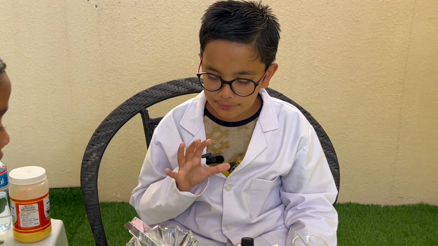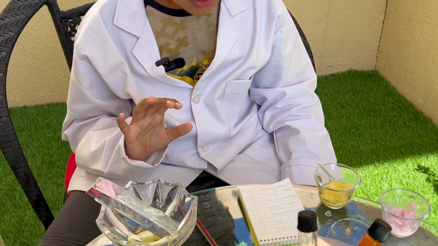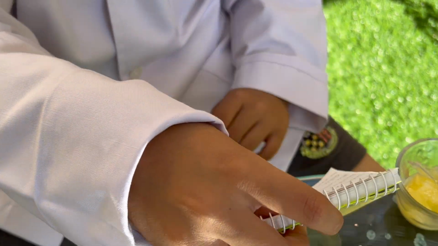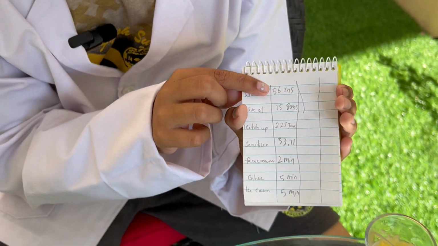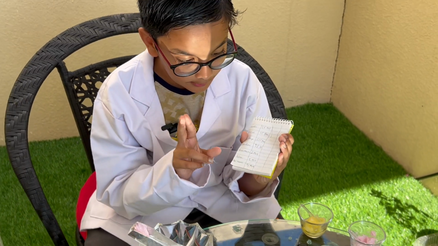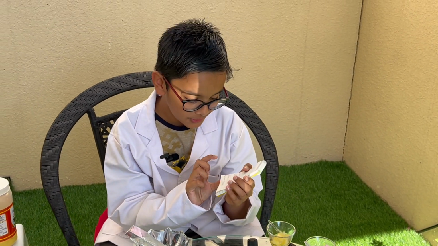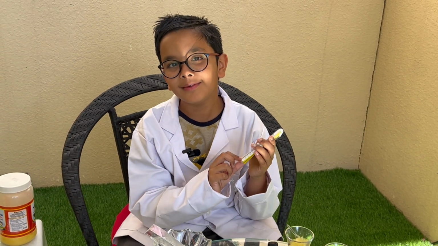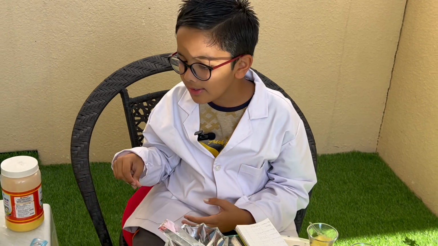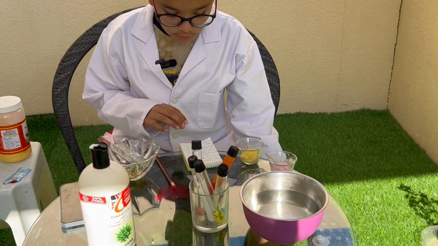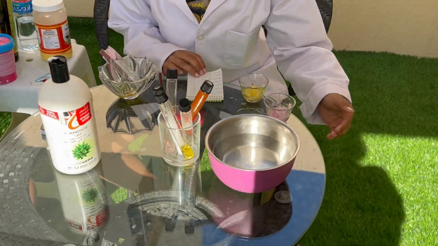So this was done at room temperature. And the one that went fastest was water, which took 56 milliseconds. And the two that went the slowest were ghee and ice cream, because they did not move at all. So I'd roughly say the same experiment with all the same items at high temperature. So now I'm going to do the same experiment with hot water, which is here.